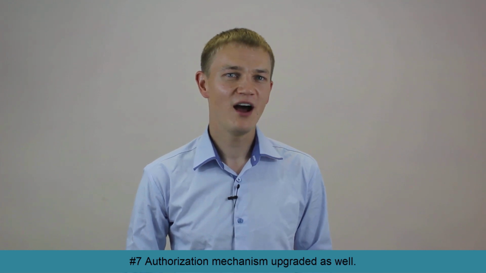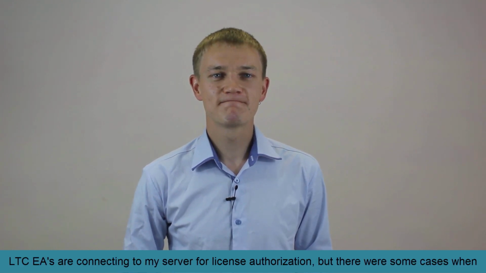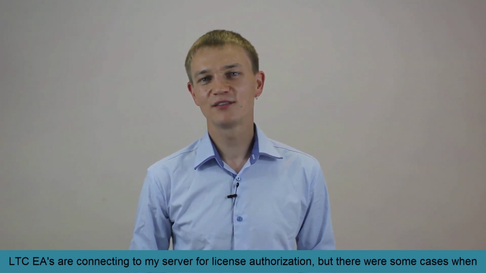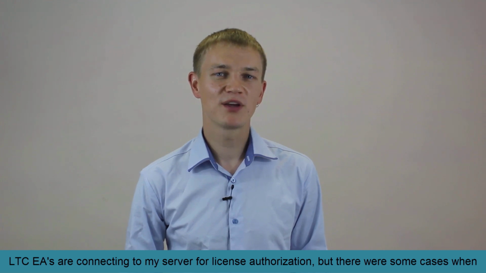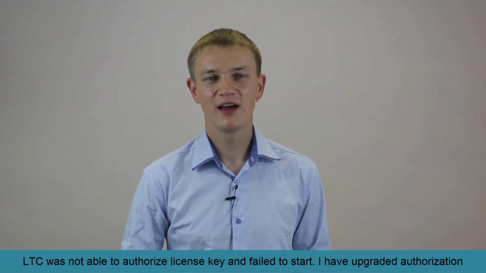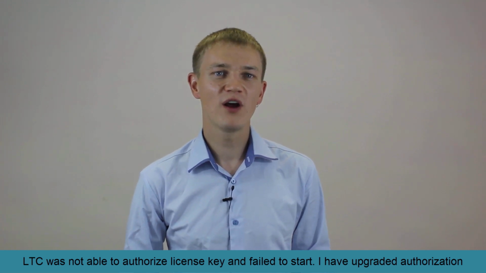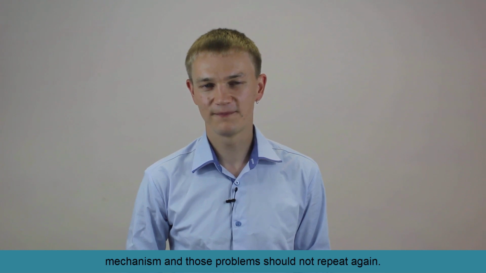Number 7. Authorization mechanism upgraded as well. LTC EAs are connecting to my server for license authorization, but there were some cases when LTC was not able to authorize license key and failed to start. I have upgraded authorization mechanism and those problems should not repeat again.